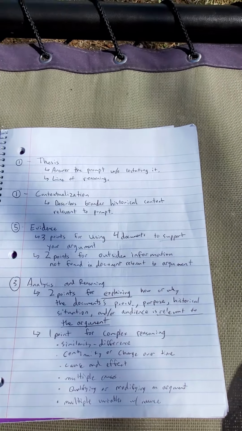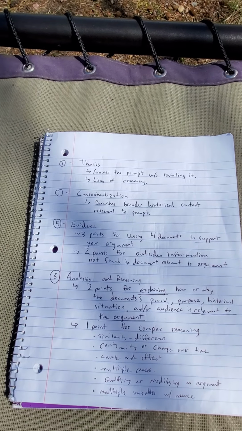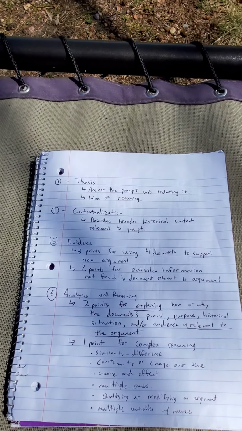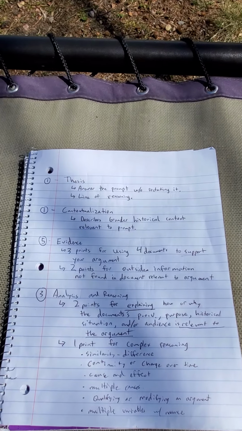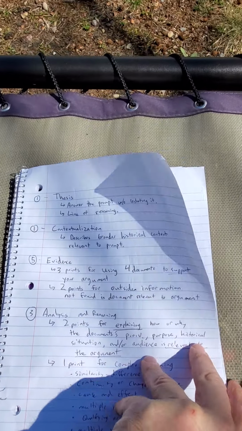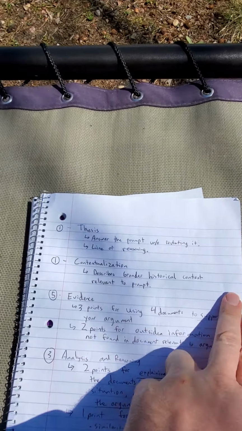So you're going to have to give 2 pieces of outside information that support your argument relevant to the prompt, but weren't found at all in the document. You're getting that out of your brain. Now, this is an open note, open book test, but it is timed. So you might run out of time kind of quick here. So you can't dawdle, so it's going to be good to just know this in advance. But do remember, it is an open note, open book test.